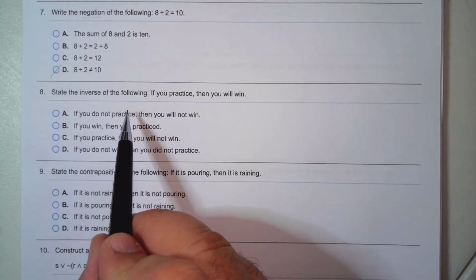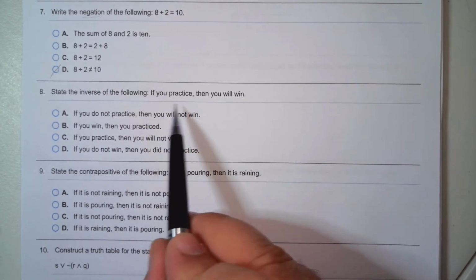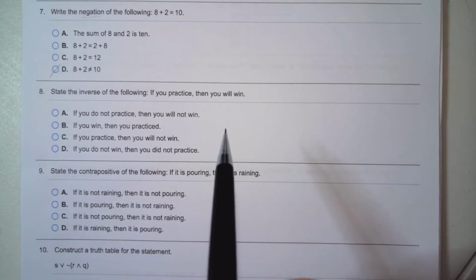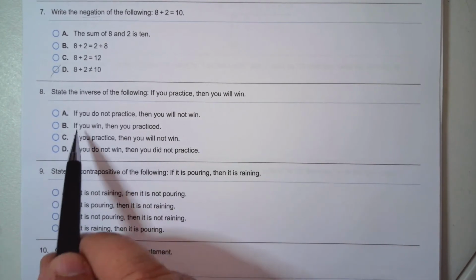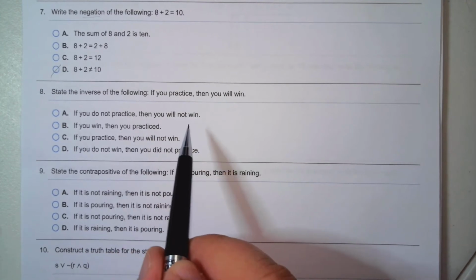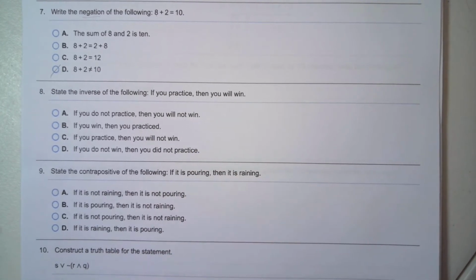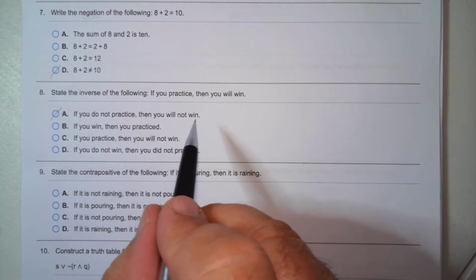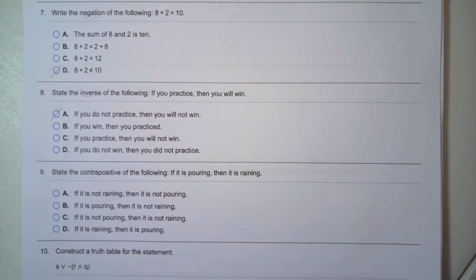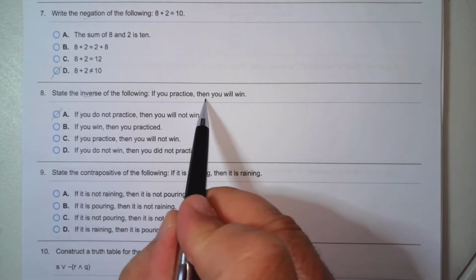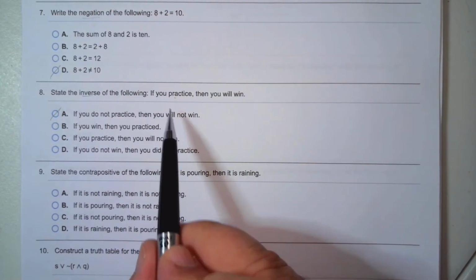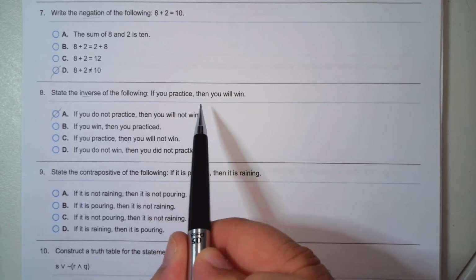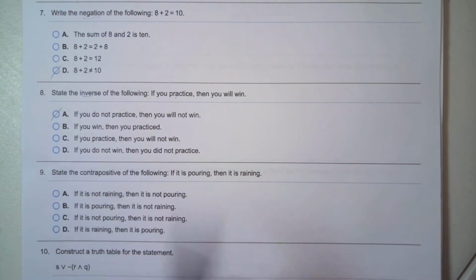State the inverse of the following. If you practice, then you will win. If you do not practice, then you will not win. That sounds like the inverse to me. The converse is if you flip them. The inverse is just negate the two statements. So if you do not practice, then you will not win. The converse would be if you win, then you practiced.